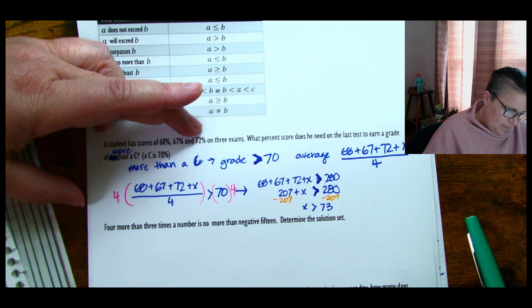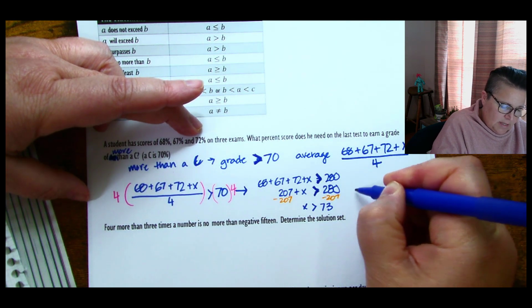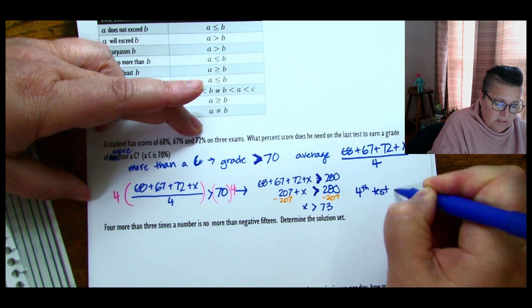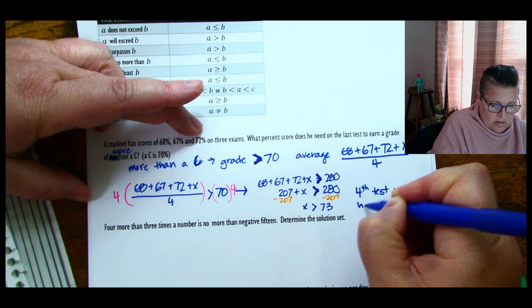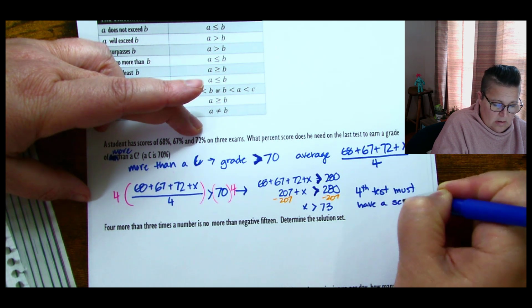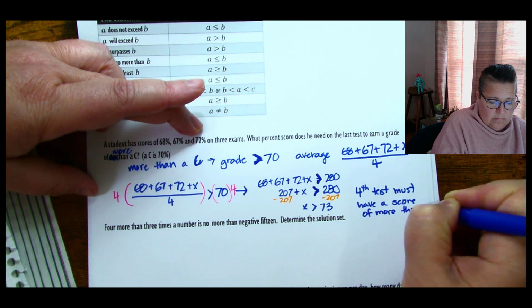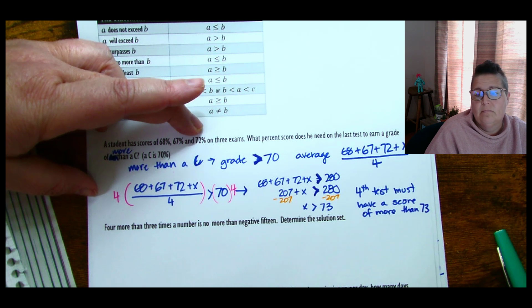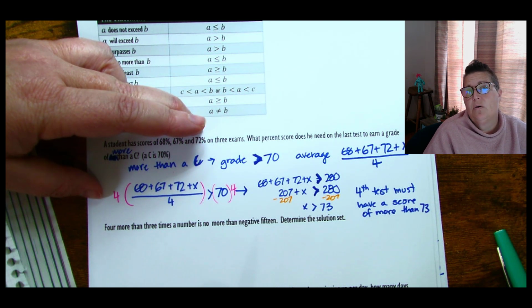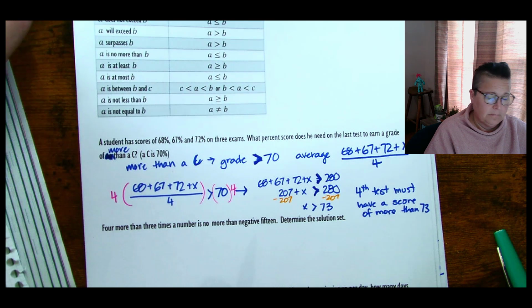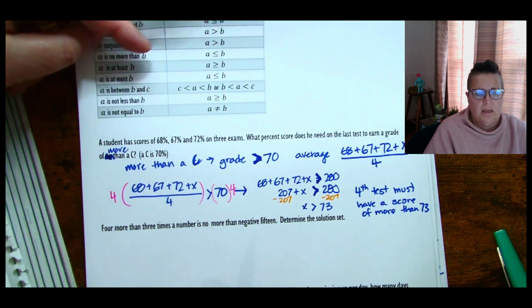So what does this tell us? This tells us that the fourth test must have a score of more than 73. If they do not score at least a 73 on this test, they will not have an overall average of greater than 70. Right? Okay.